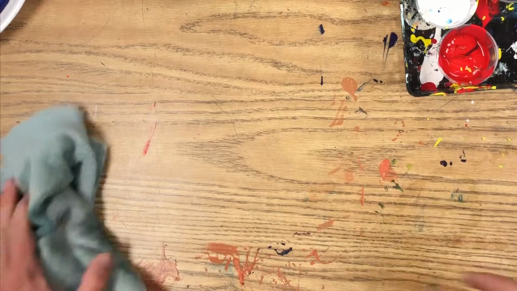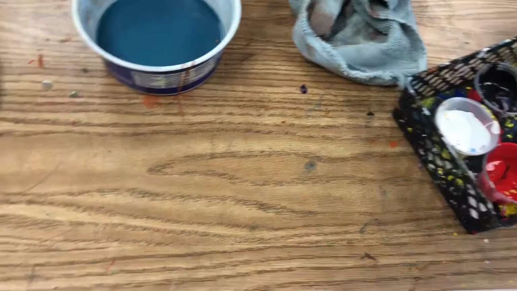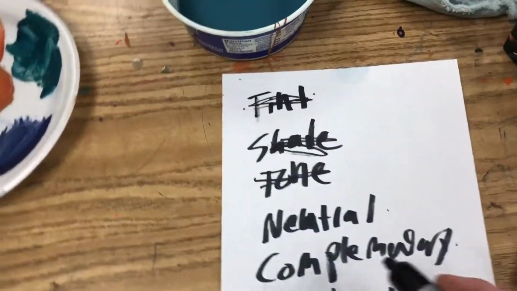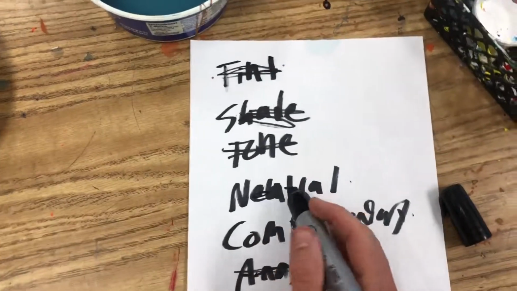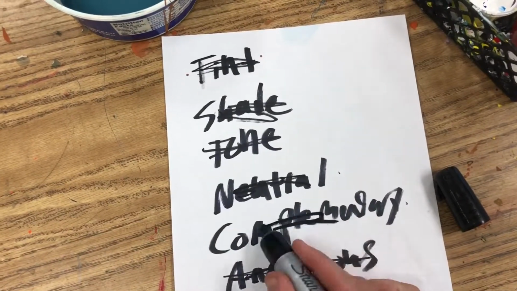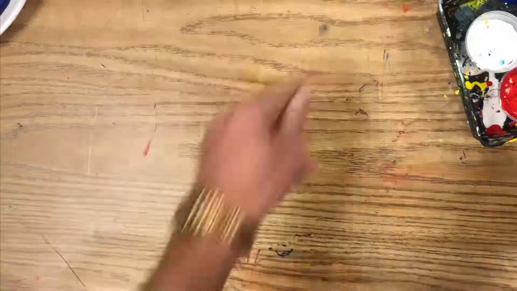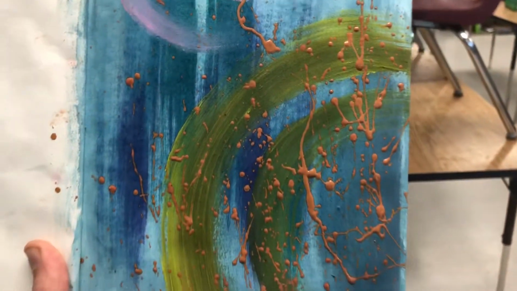But remember, that was fun, but we did use a skill. So let me check those off the list. I can check off neutral. Both complementary color and neutral were used, so we can take those off the list. Wipe down your work area, put up your supplies, and you will have completed a painting with a ton of skills and a great look to it. Congratulations.